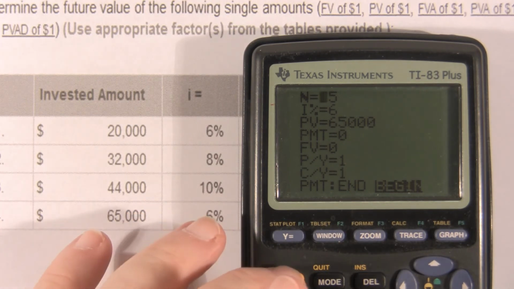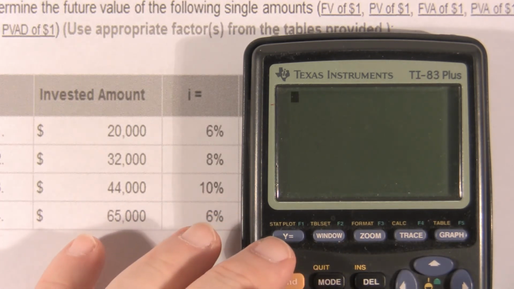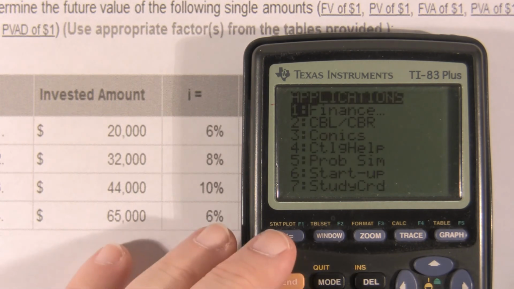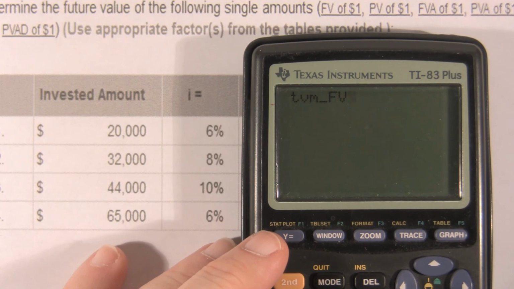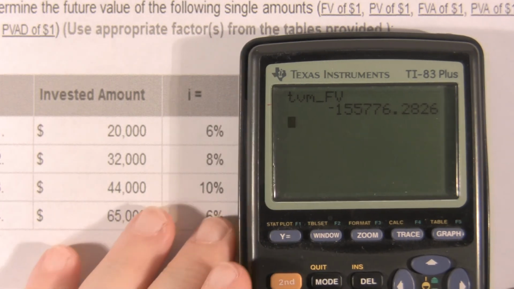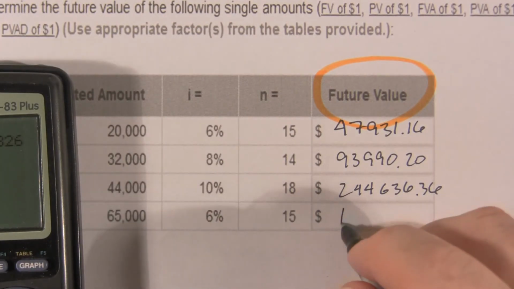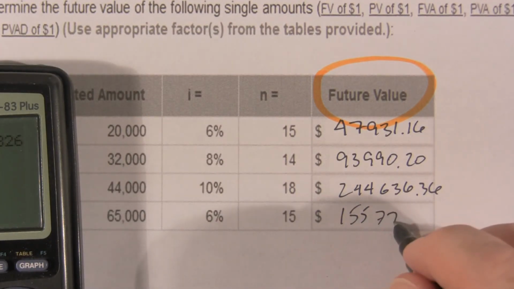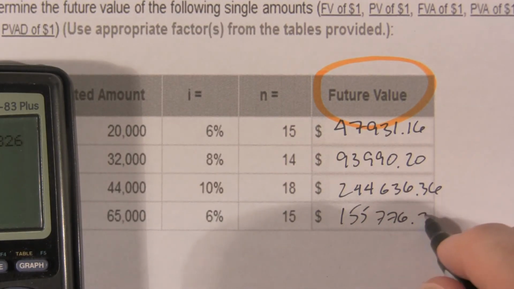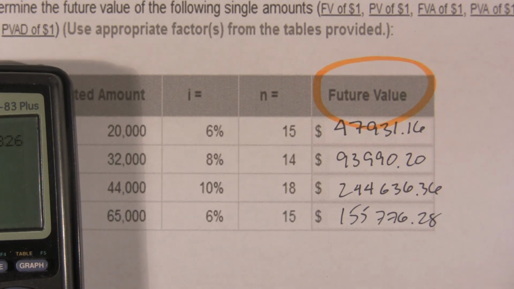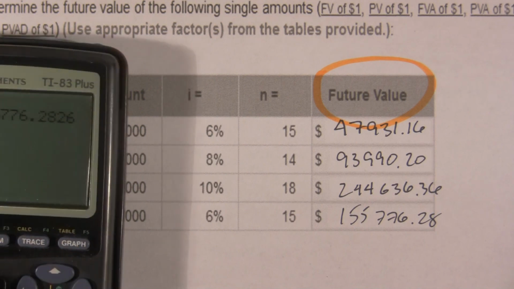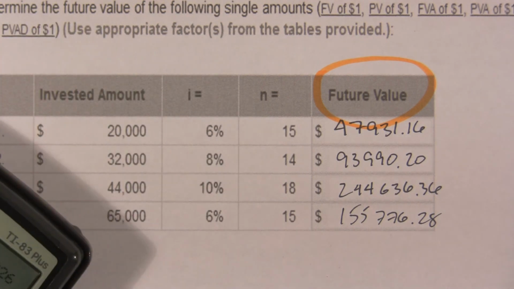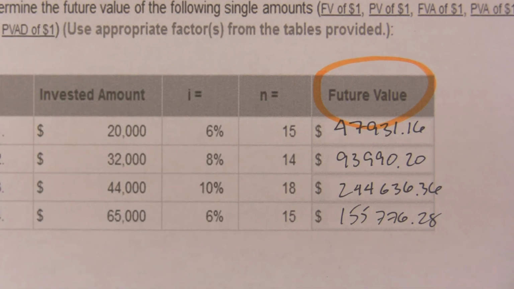So second function, quit, apps, finance, 6 is the option we want, enter, and we come up with $155,776.28. And again, you could do that by looking at the chart if you wanted to. I just think using the calculator is, A, a little more accurate, and B, a little more sophisticated.